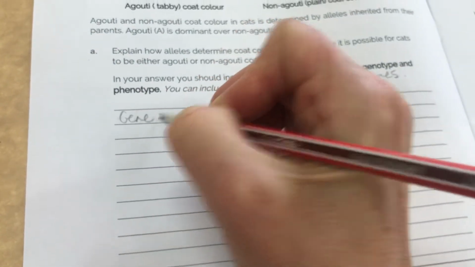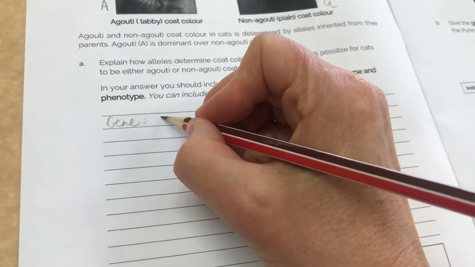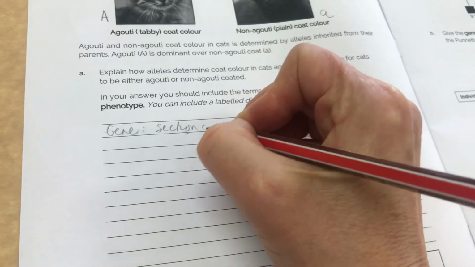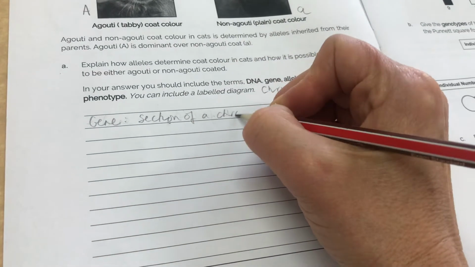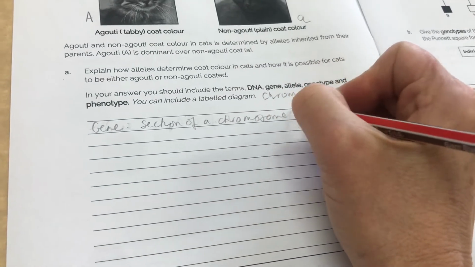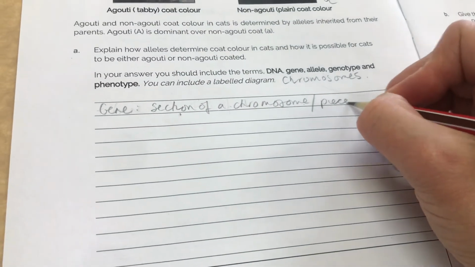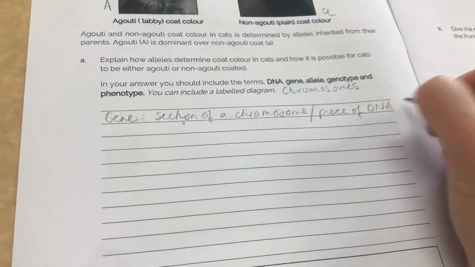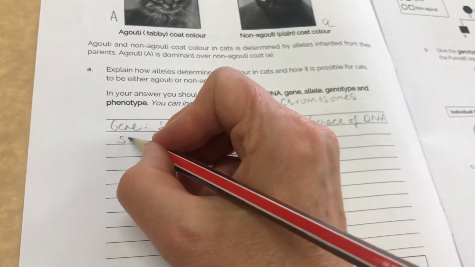So a gene, to start off, is a section of a chromosome or a piece of DNA, and this piece of DNA has a certain sequence of bases.